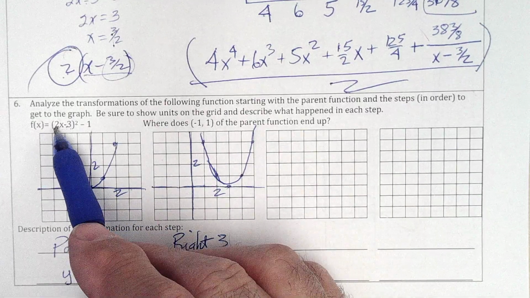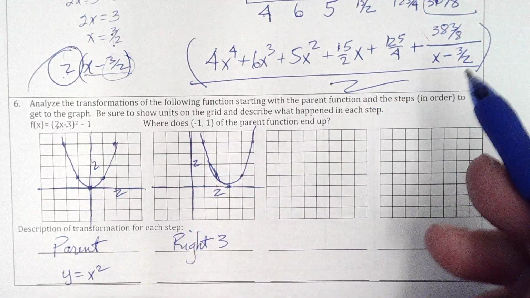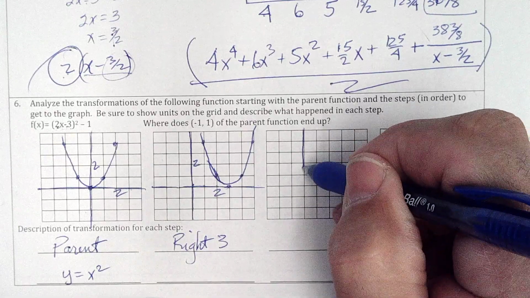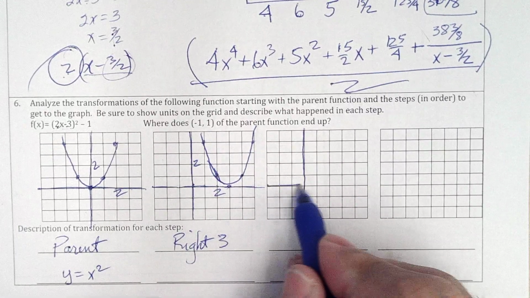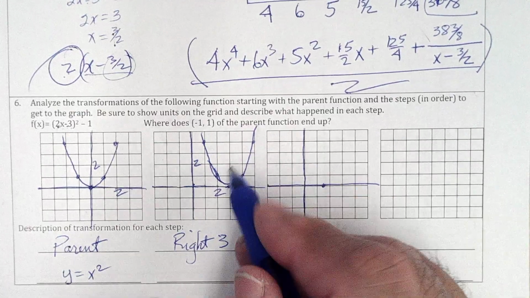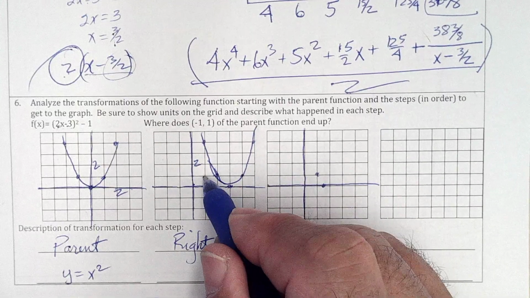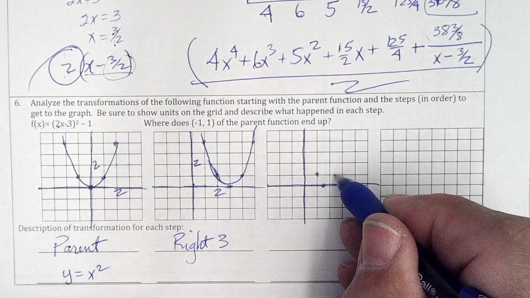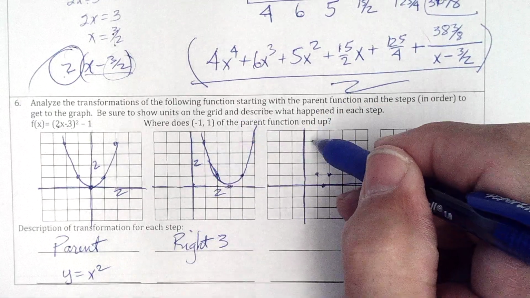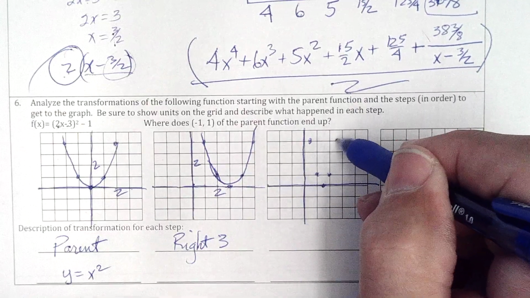continuing on the inside, times 2, which you think would make it twice as wide, but it makes it half as far from the y-axis. And that's where people will mess up. This is 3 away, so it goes to 1.5. This is 2 away, so it goes to 1. This is 1, 2, 3, 4 away, so it goes to 2 from the y-axis. This is 1 away, so it goes to 1/2. This is 5, so it goes to 2.5.